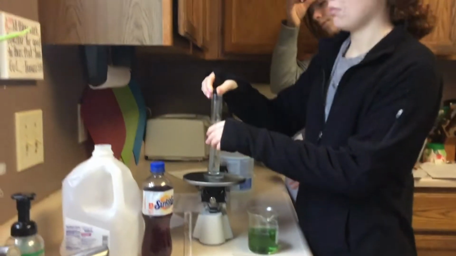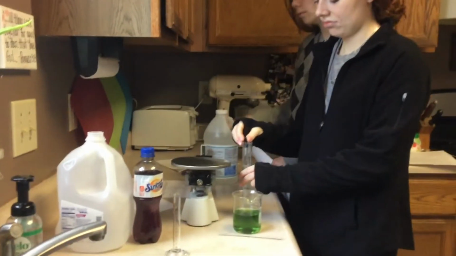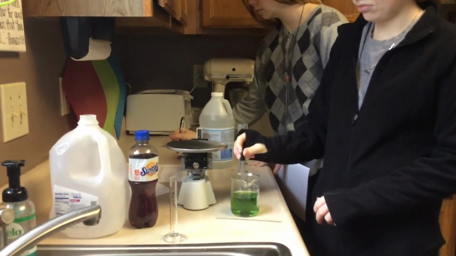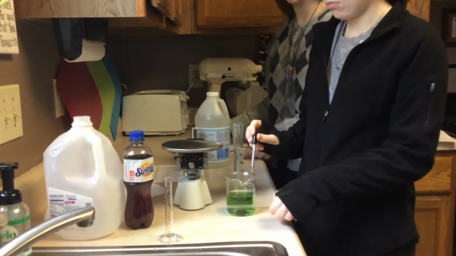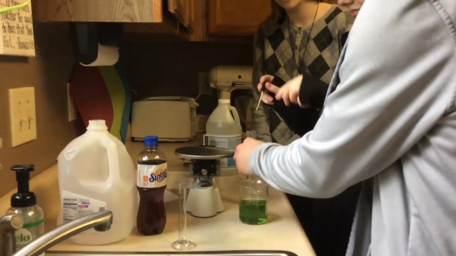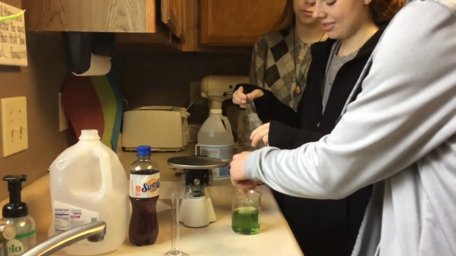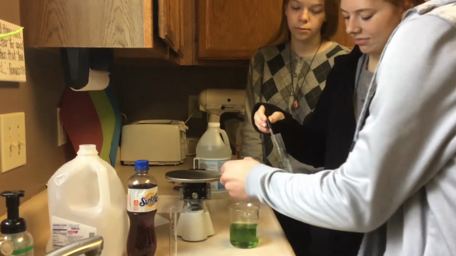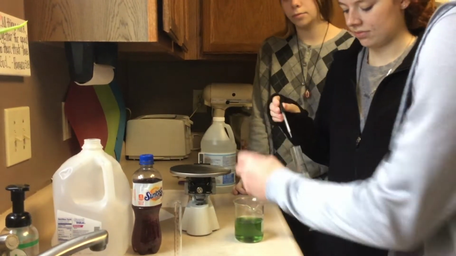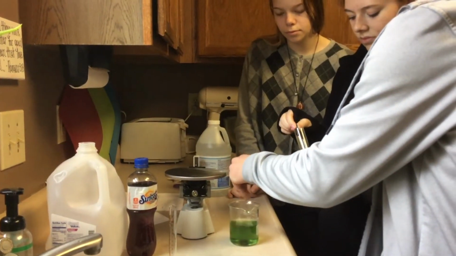Now we are doing it again. And we know that it's going to be around 11 mils that we're adding. And the color is greenish. And we're looking for when it turns to purple, or a pinkish purple. And we know it's going to be about 11 mils.